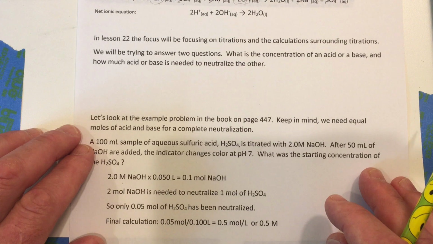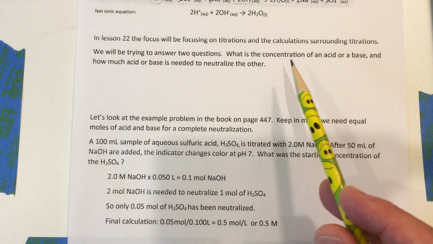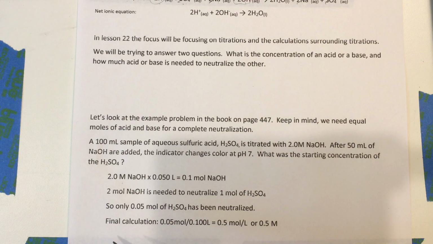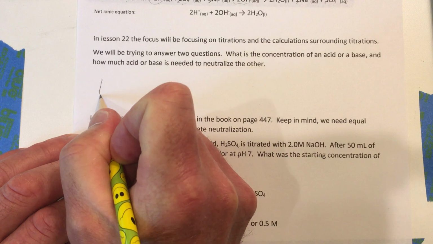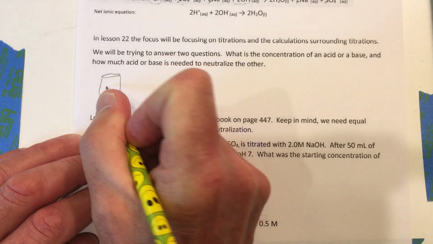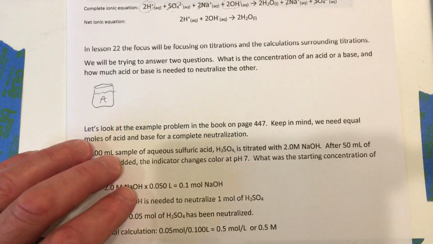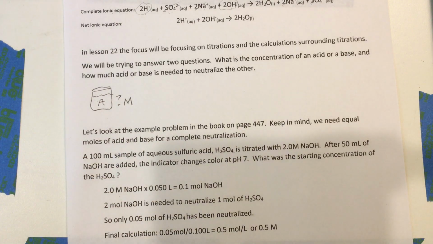In lesson 22, the focus is going to be on titrations and the calculations surrounding titrations. So there's really two questions that we're going to try to answer. What is the concentration of an acid or a base? And how much acid or base is needed to neutralize each other? So let's say you started with a container of some acid, and I'll just put an A in it for acid. So you have a container of some acid, and you want to know the molarity of that acid. You want to know its concentration.